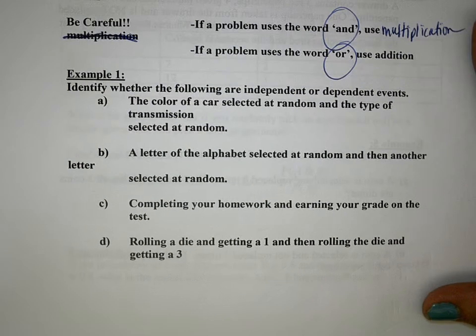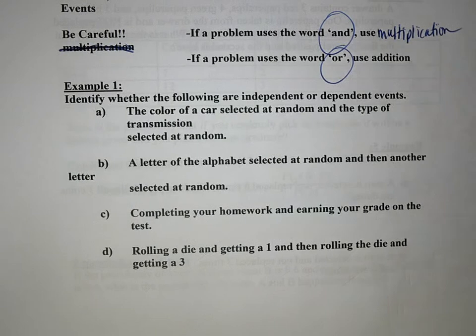So in this first example, all we're going to do is just state whether it's an independent or dependent event. Okay? The color of a car selected at random and the type of transmission selected at random. Are those independent events or dependent? Independent, because you can pick a red car and that red car will come in a manual or automatic transmission. It's not like if you have a red car, it has to be manual, right? So they're totally separate. You can pick what color car you want and what transmission you're getting. They don't affect each other.